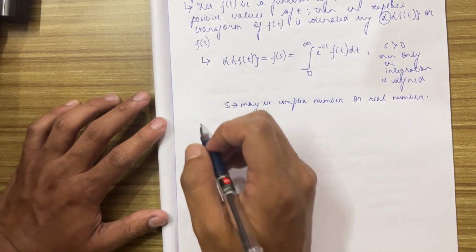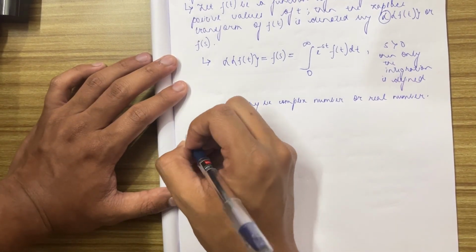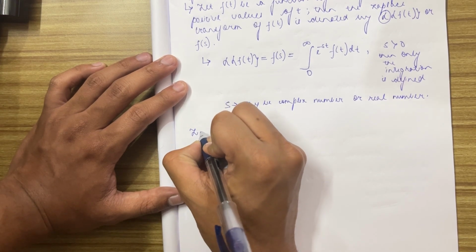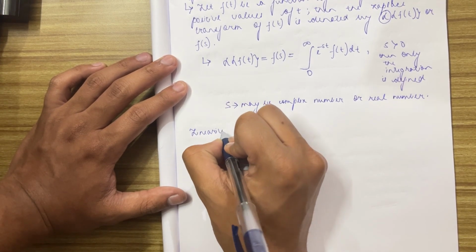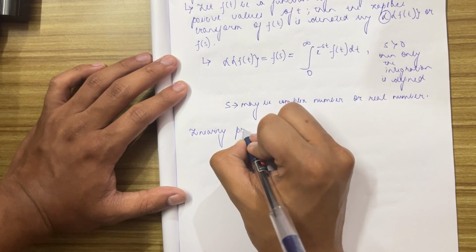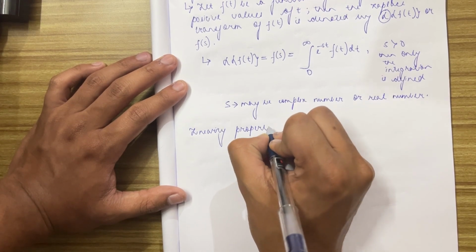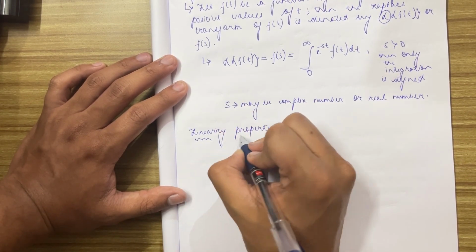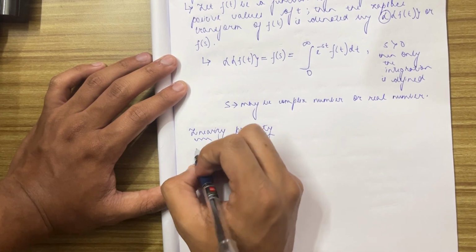So the next topic which we will go through is linearity property. This is a small topic in which we will learn how to take out the constant out.